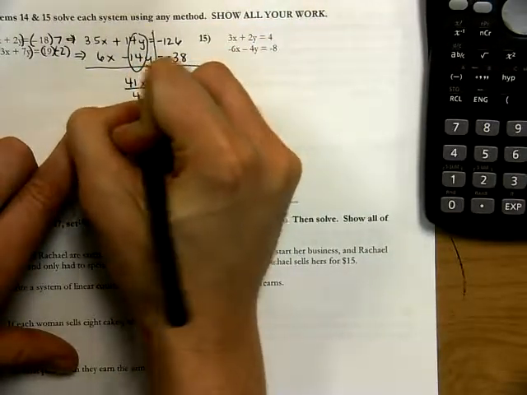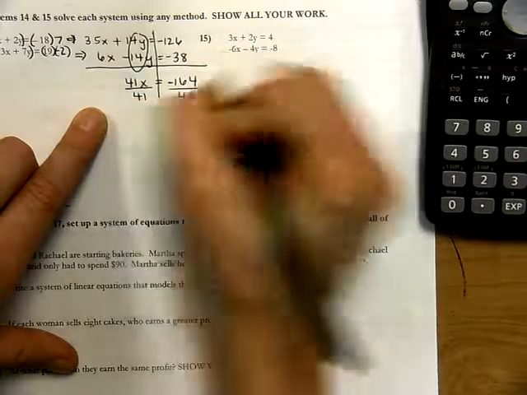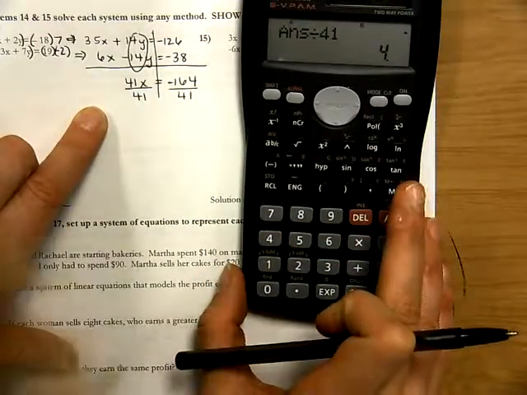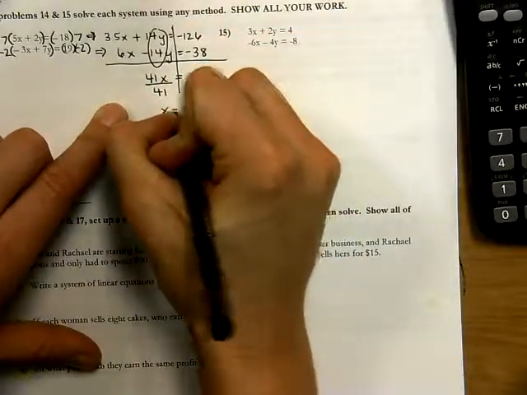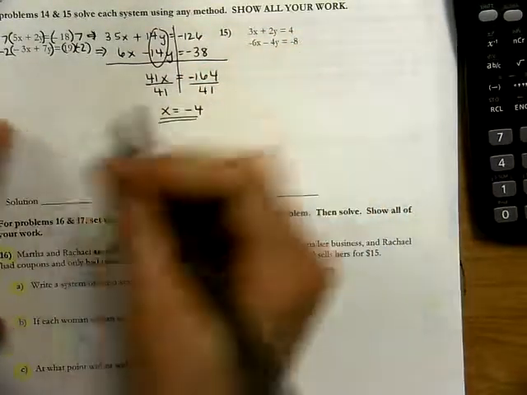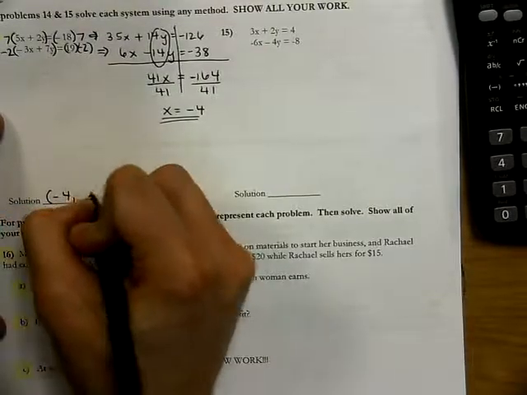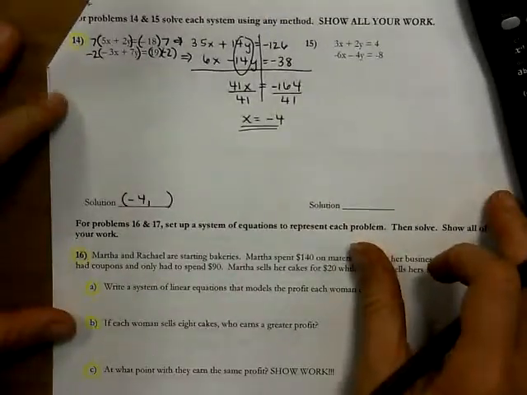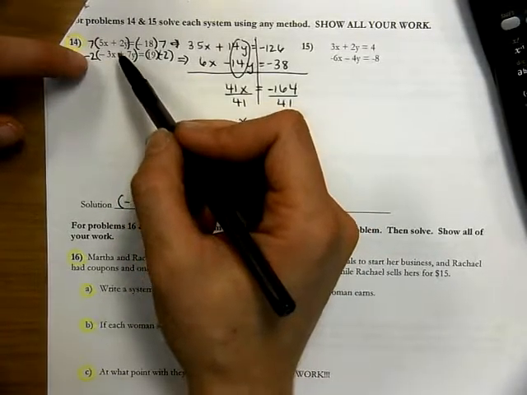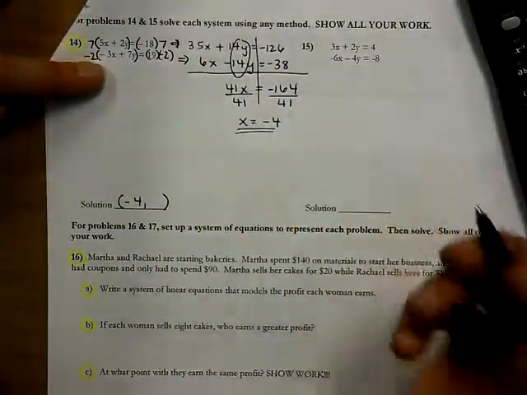And now when I divide by 41, I get 4. So this would be x equals negative 4, because a negative divided by a positive is a negative. Again, I know the x coordinate, so I know it's going to be negative 4 comma something, but I've got to find the y coordinate. And so when I go back up here, I could use either equation. Oh, we can use the bottom one this time. Last time we used the top one.